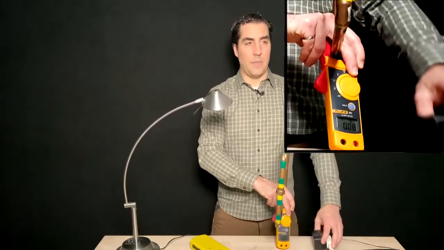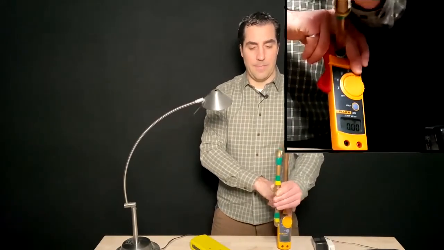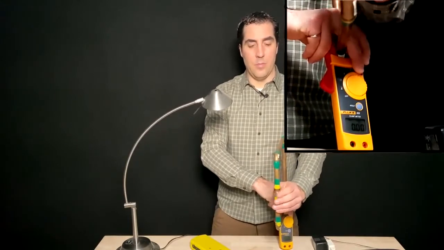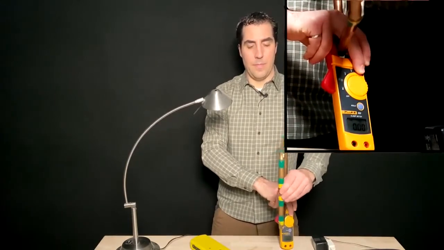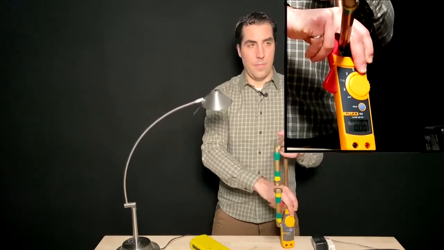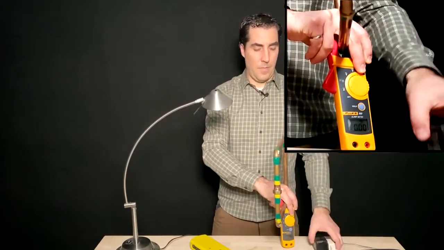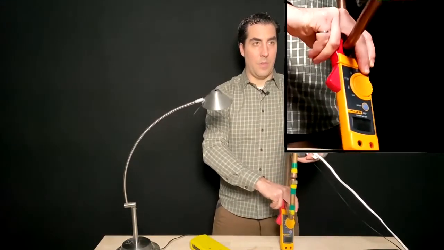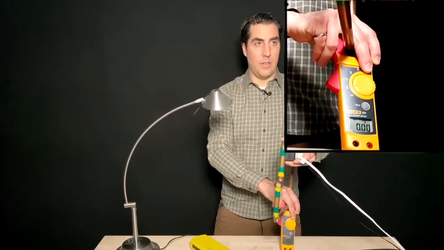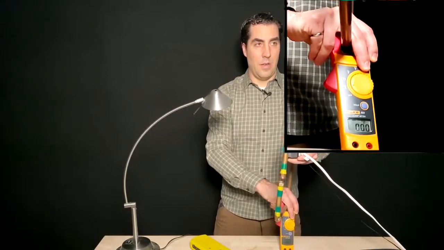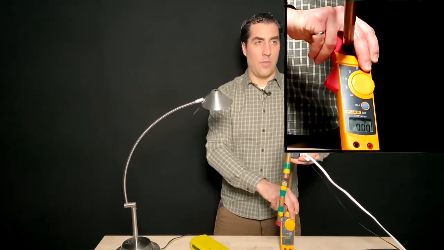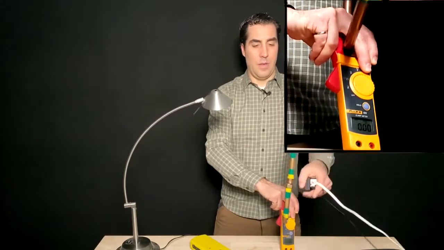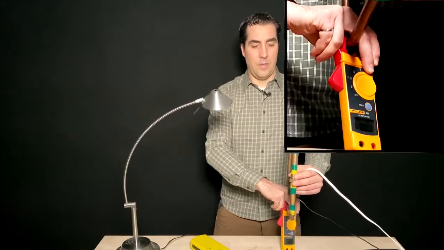So now what happens when we actually open up this loop? Right? So as we open up the loop, if I point this in the right direction, we see no current flow. If I close the loop, I have to tighten this up to make a good connection.